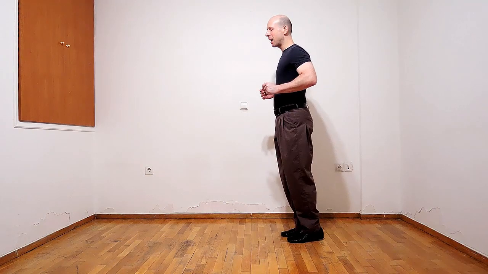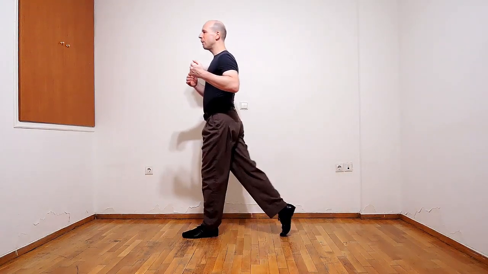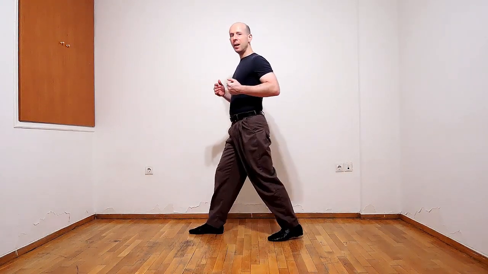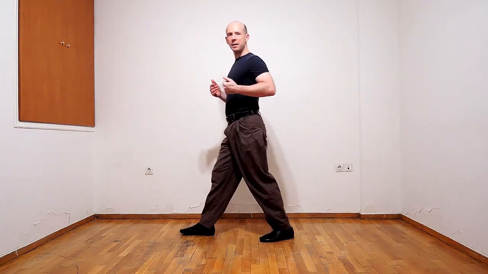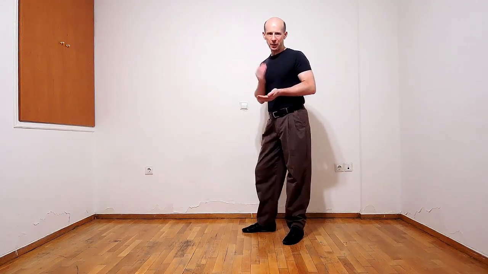So far we have 1, 2, 3, 4, 1, 2, 3, 4. It's very syncopated. Okay. On the third beat, we will accentuate with our step the third subdivision of the beat. So it will sound like this. 1, 2, 3, 4. Okay?